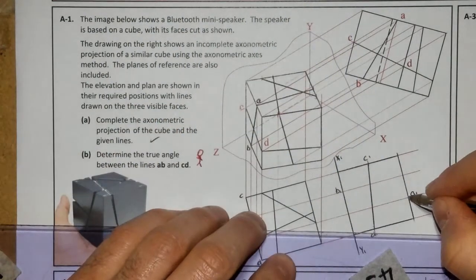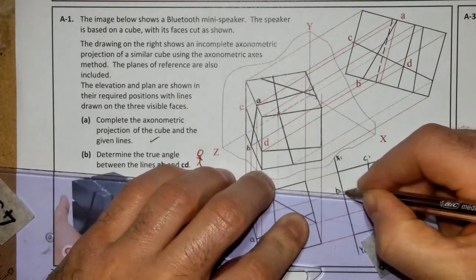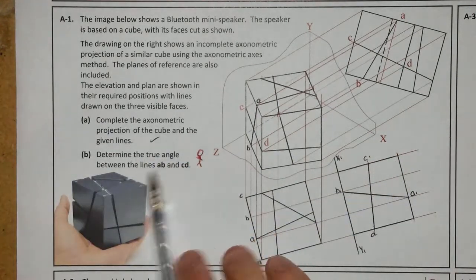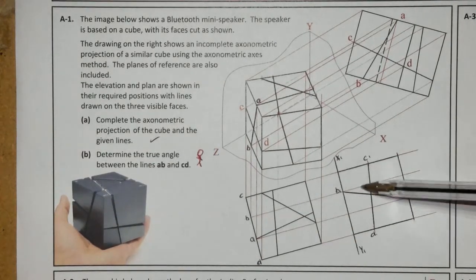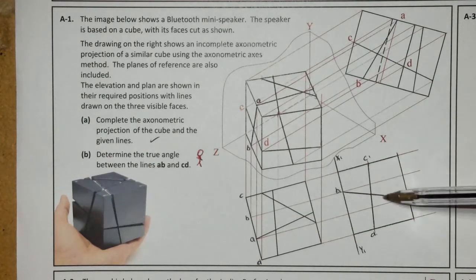C connects to D, A connects to B. The question said determine the true angles, determine the true angle between the lines A, B and CD. We can see the true angles between them. Okay, there we have it. Nice and easy.